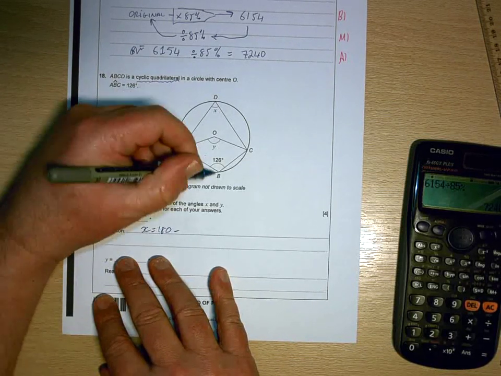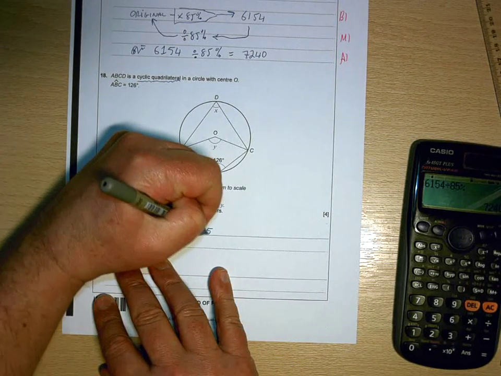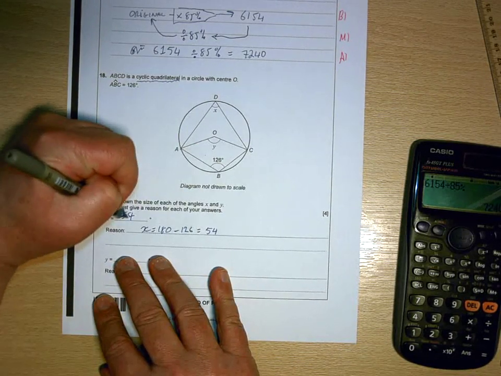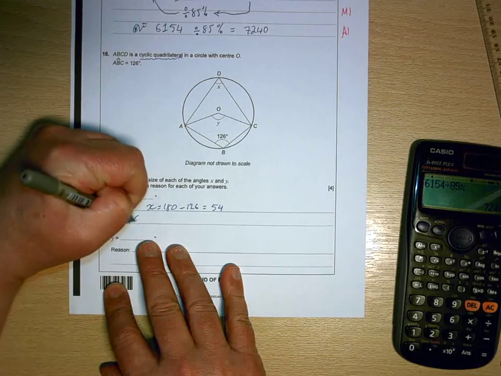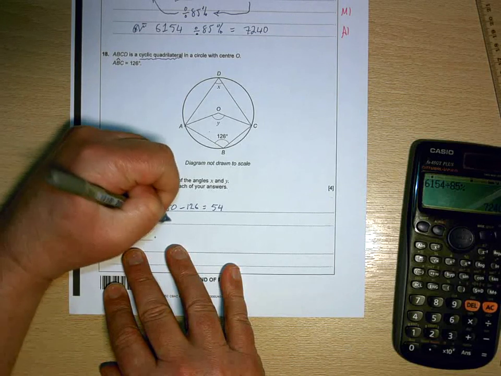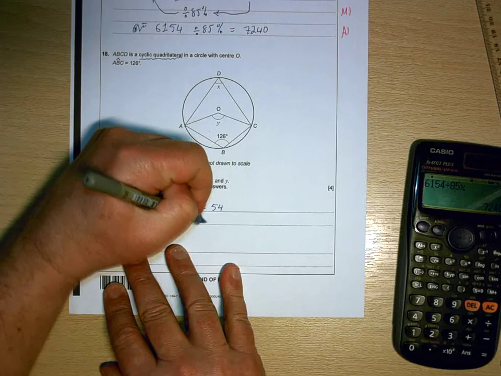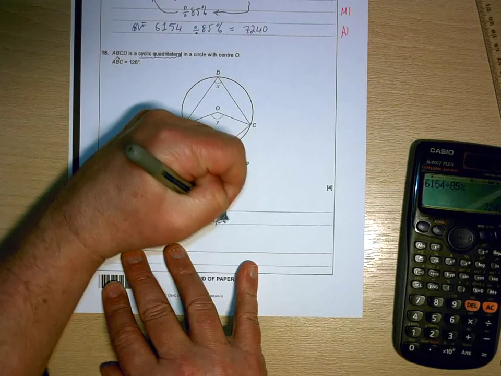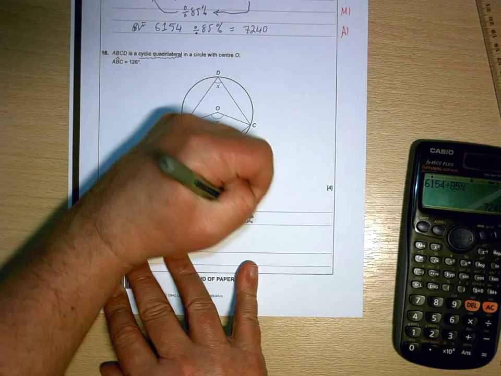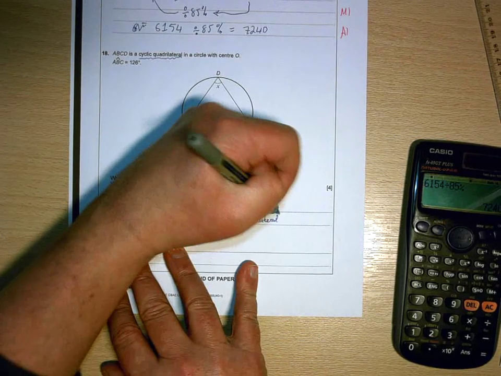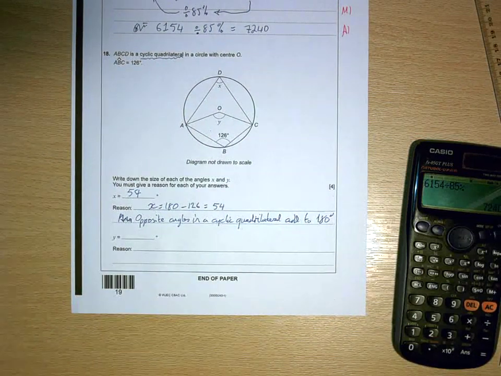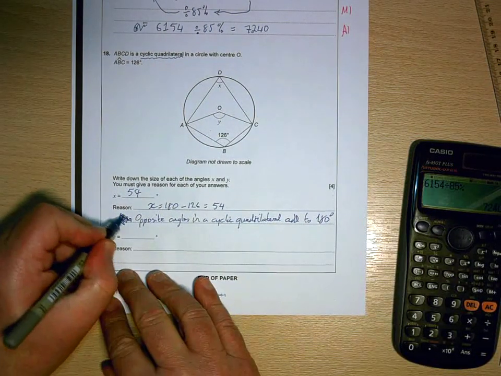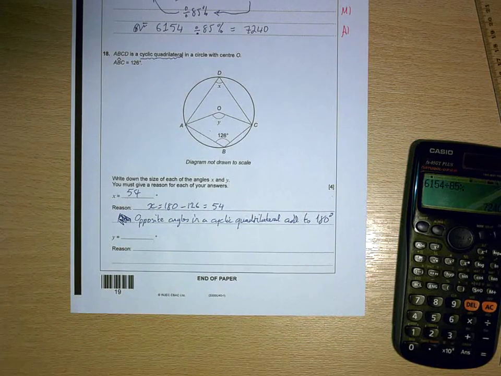180 less 126, which is 54 degrees. And the reason: opposite angles in a cyclic quadrilateral add to 180 degrees. So if you've practiced circle theorems, that won't be a problem to you. If you haven't, that will mean nothing.